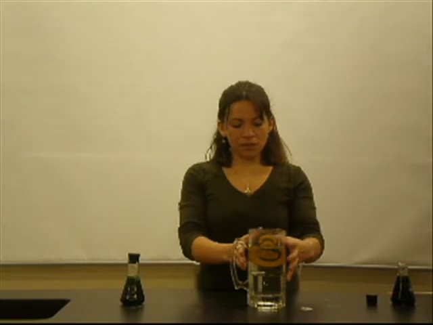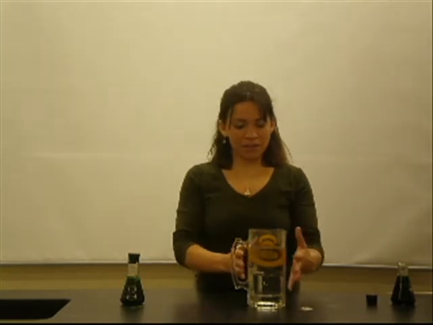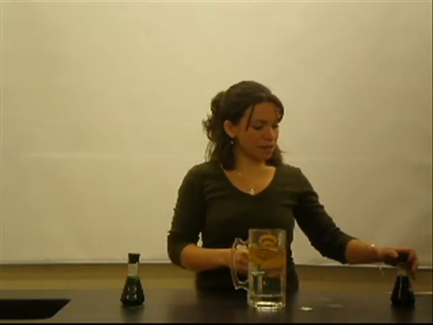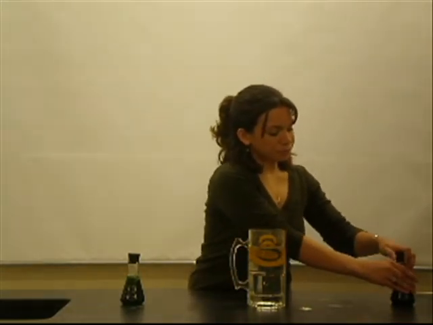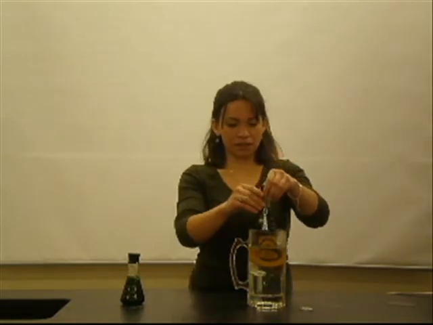So what I'm going to do first is I have a mug full of tap water. I haven't heated it up or cooled it down in any way, so this is straight from the tap. I'll be placing a flask inside that has hot water in it. And after removing the cork, you'll be able to see the convection currents inside.